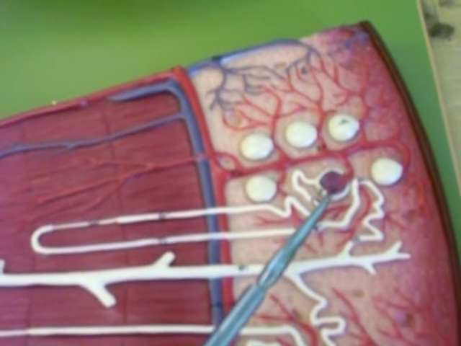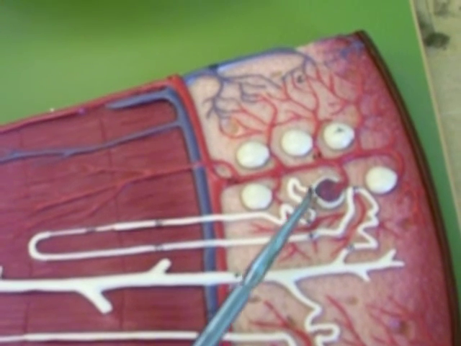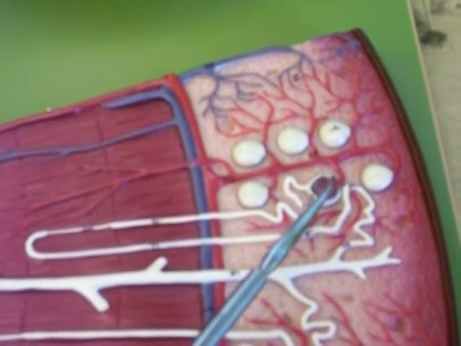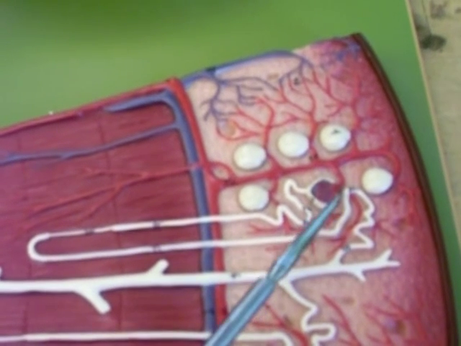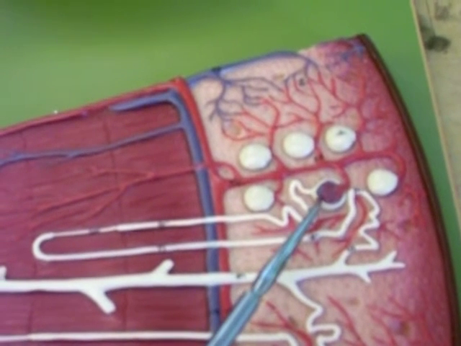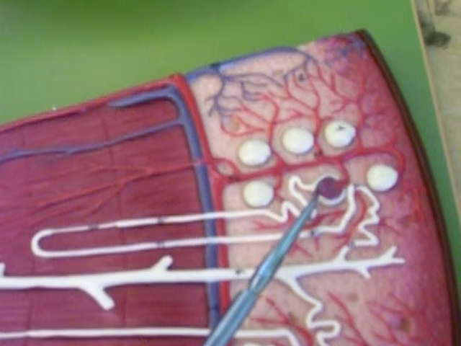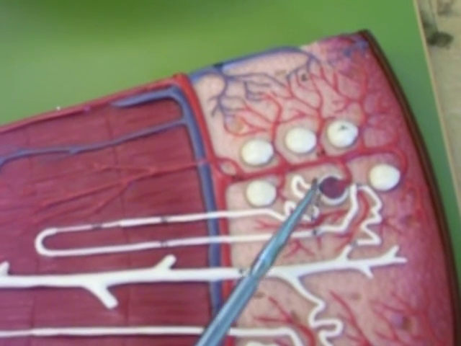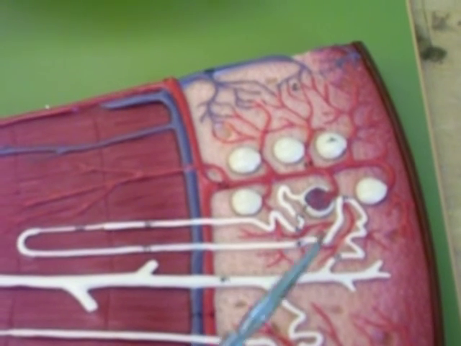That capillary net is called the glomerulus. The yellow that surrounds it, the cup-like structure, is called the Bowman's capsule. Collectively, it's called the renal corpuscle. Both the glomerulus and Bowman's capsule, again, make the renal corpuscle.